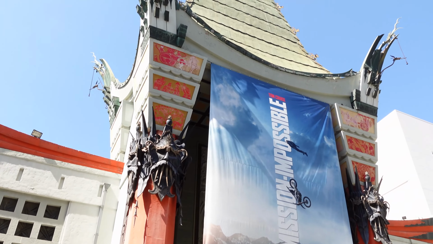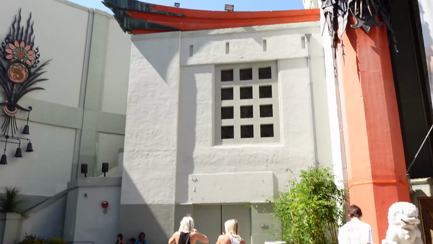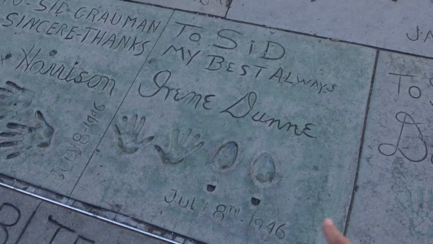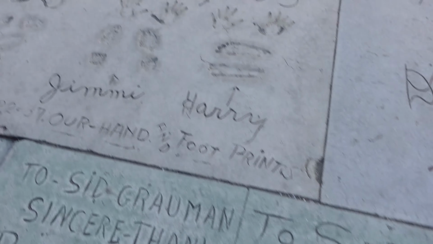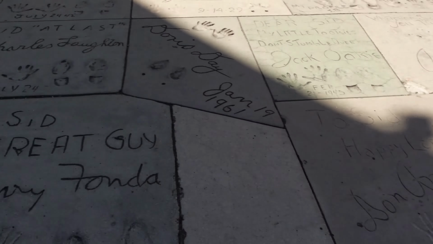We made it to the other side on the Chinese Theater, which is iconic here on the Hollywood Walk of Fame. This is where they premiere some movies, they have some shows, and they have all kinds of celebrity handprints, footprints, all along here. Let's check them out.